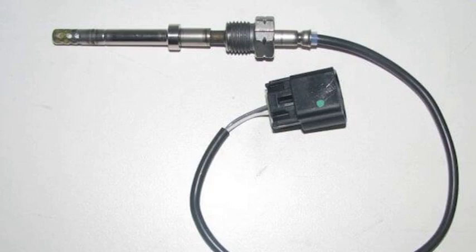One common error when diagnosing the P0545 code is to assume that the sensor is faulty without first checking the wiring harness. The wiring harness can be damaged by heat, vibration, or rodents. If the wiring harness is damaged, it can cause the sensor to malfunction. Another common error is to replace the sensor without first checking the sensor's resistance. If the sensor's resistance is within specifications, replacing the sensor will not fix the problem.